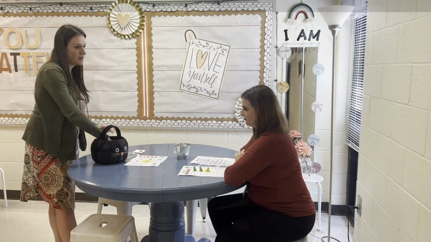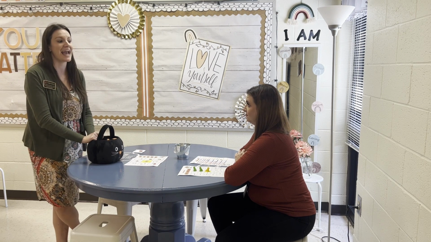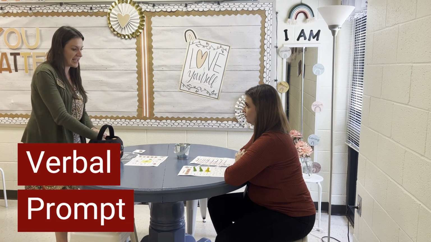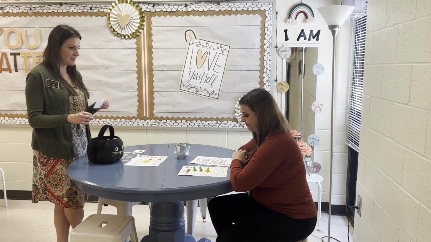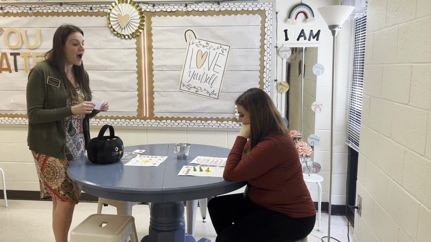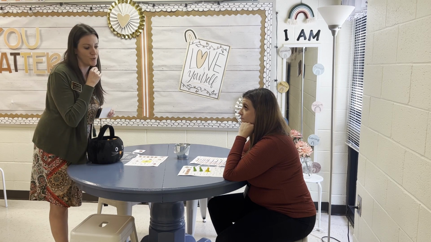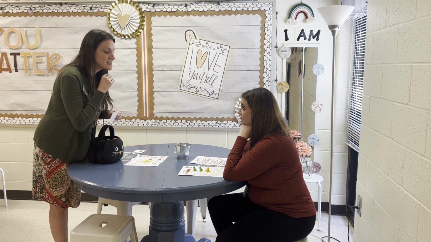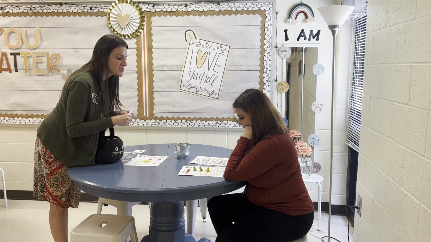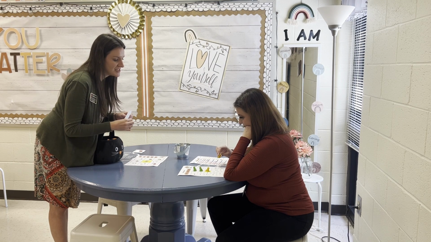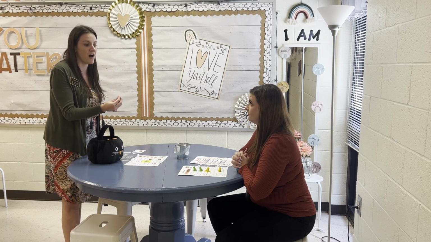Excellent. Our next kind of prompting is a verbal prompt. My verbal prompt is "swing." She's struggling with it, she's not getting it, so I'm going to give her a verbal prompt: "Hey Allison, swing. Look at your board. Look for a word that starts with that S." By verbally giving her a little bit more, maybe a little bit more of the phonics attached to that.